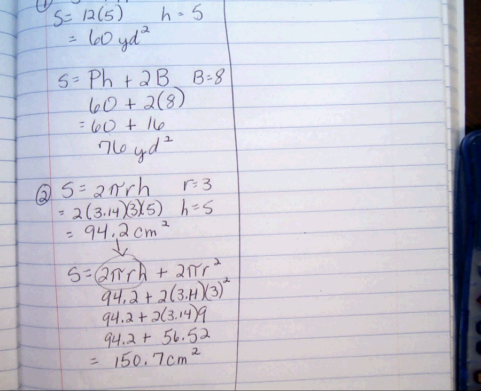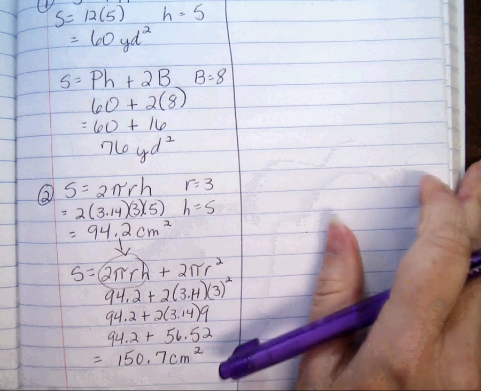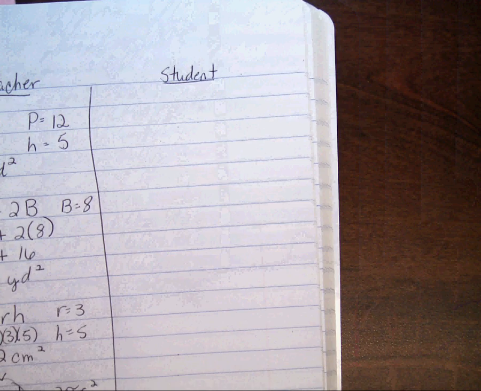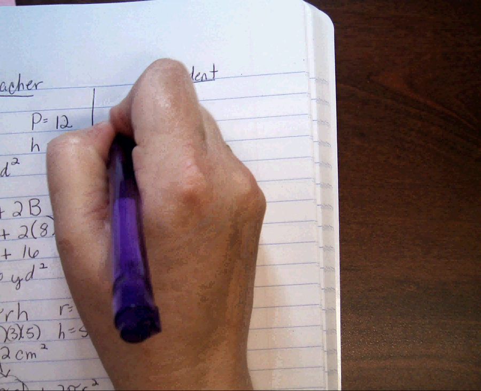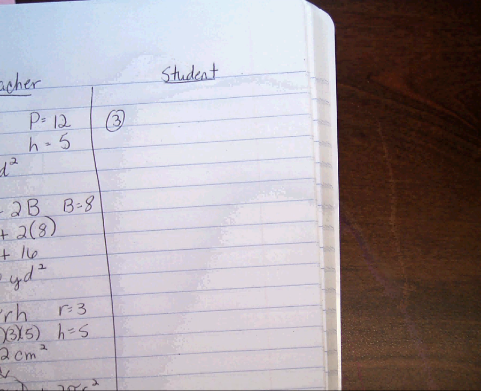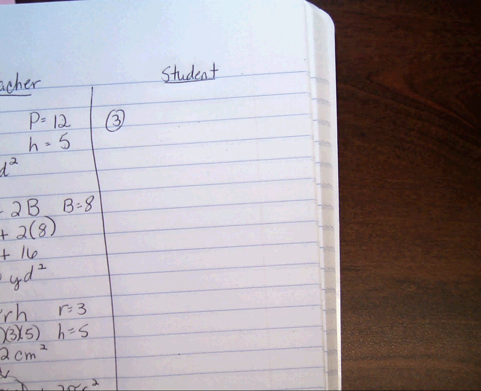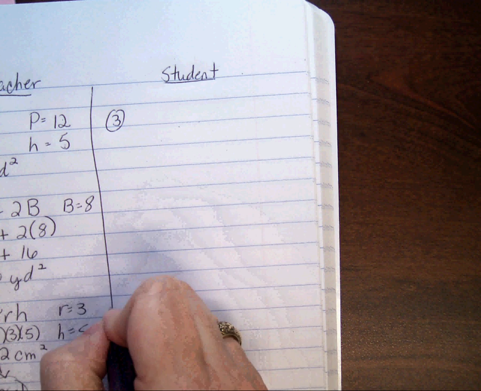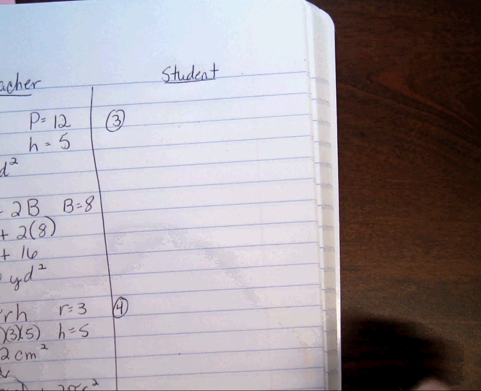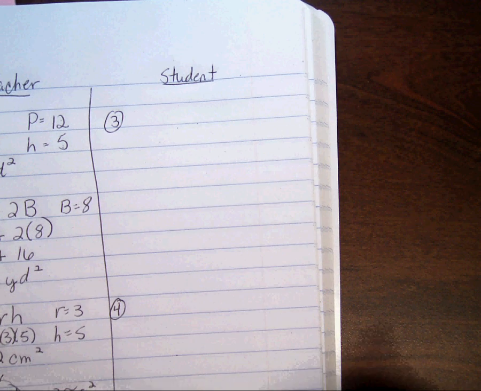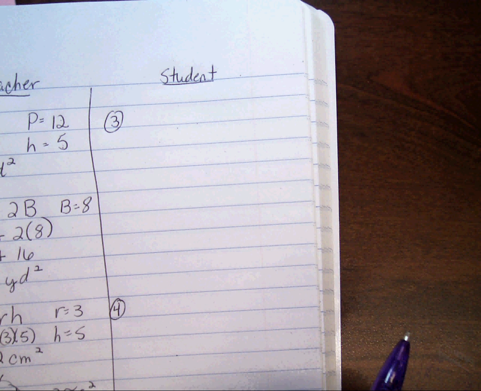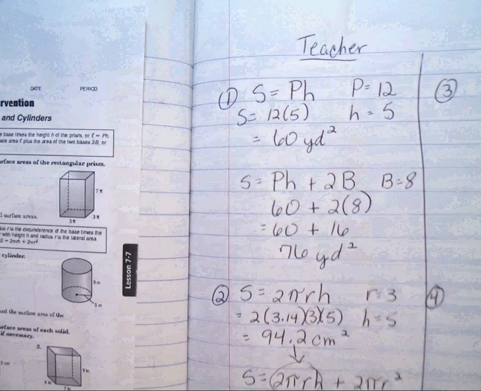So what I want you to do is numbers 3 and 4 for practice tonight. You're going to find the lateral surface area and the total surface area. Now be careful on number 4, because the formula calls for the radius.